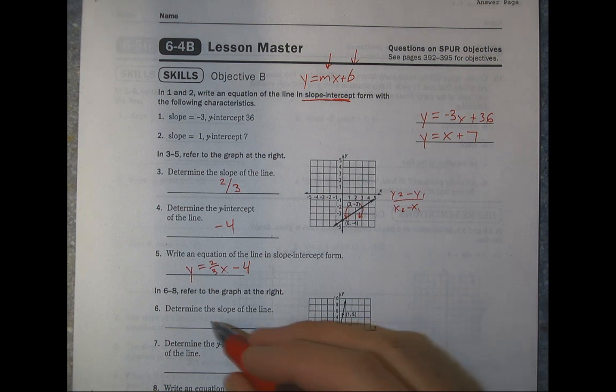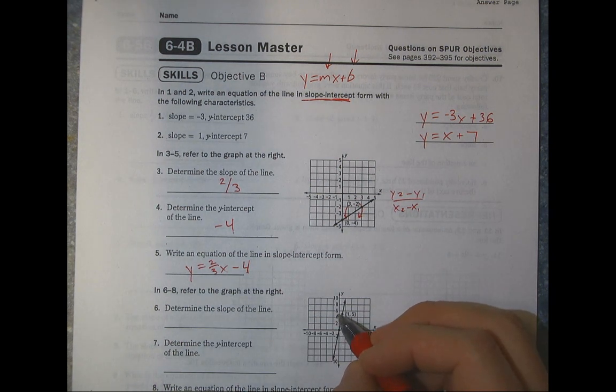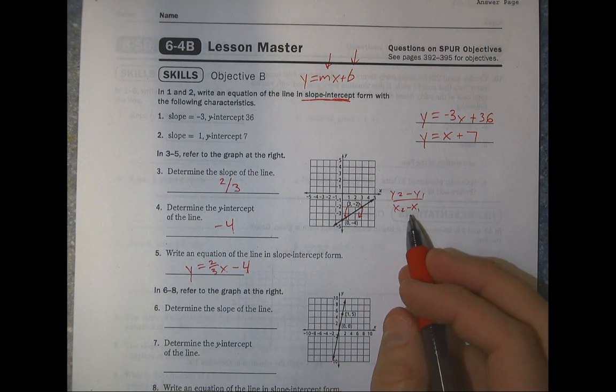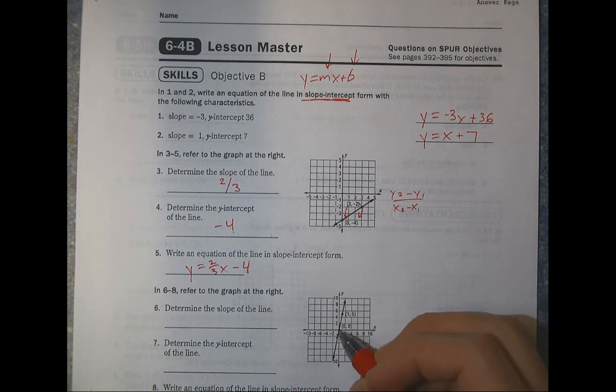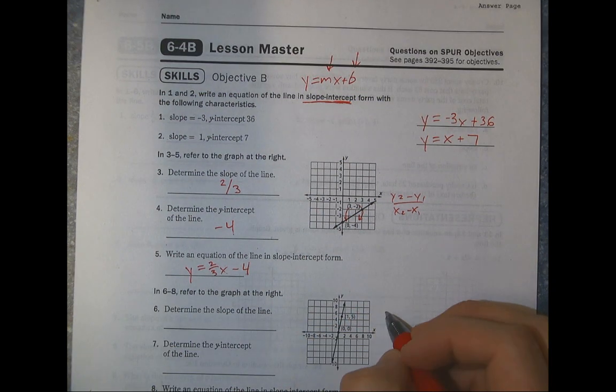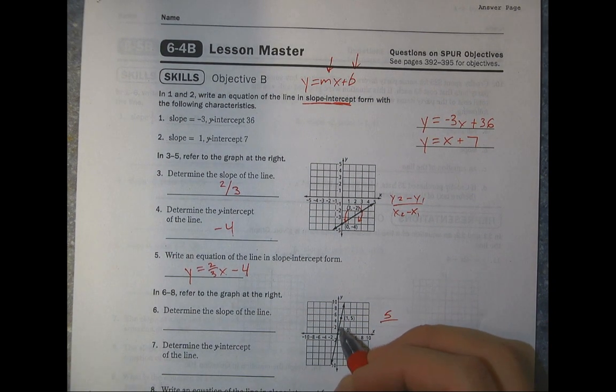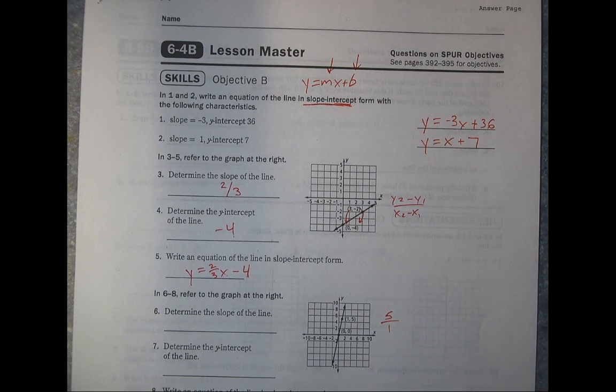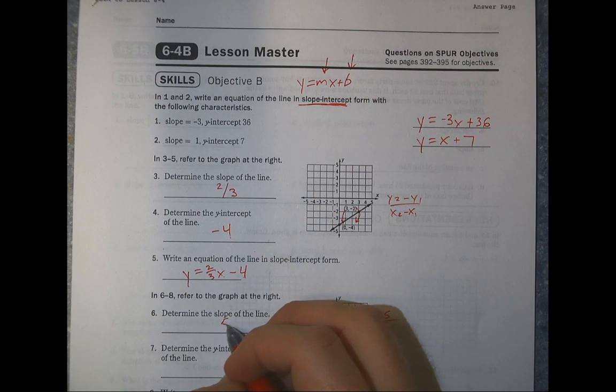Okay, number 6. Again, I want to use the graph. If you want to use y2 minus y1, that's fine. But I can see that in terms of its y value, its rise is going up 5. And in terms of its x value, it went from 0 and it's just slid over 1. And this is increasing, so it's positive. So 5 over 1, the slope of the line is 5.